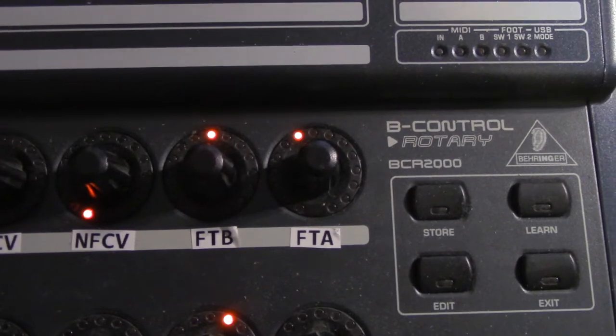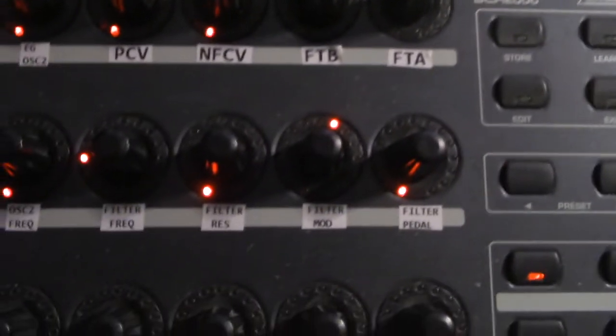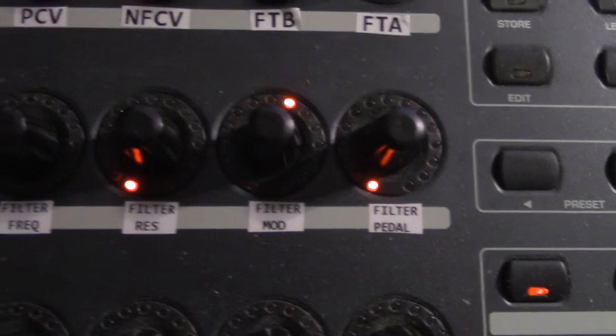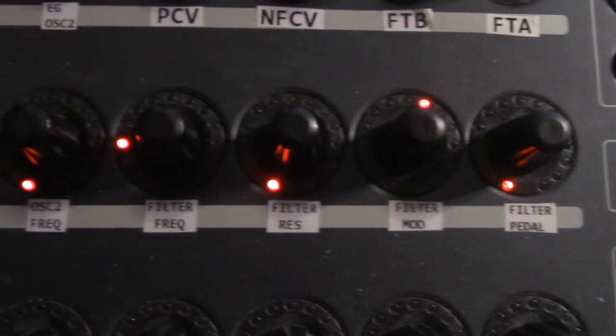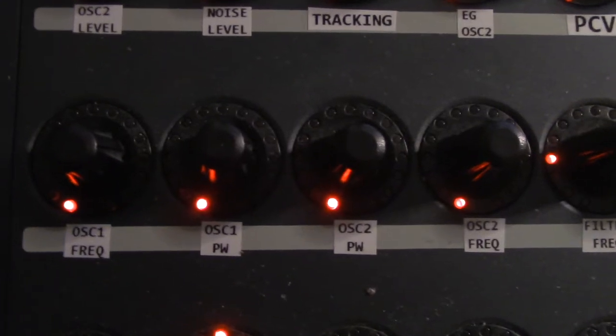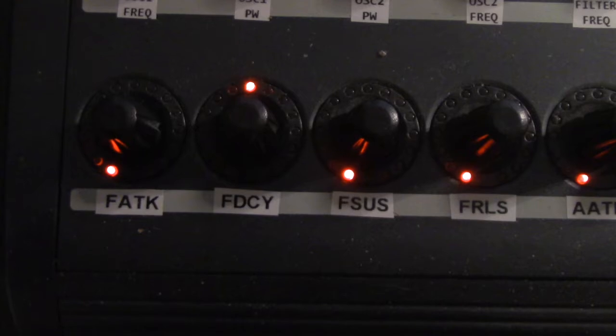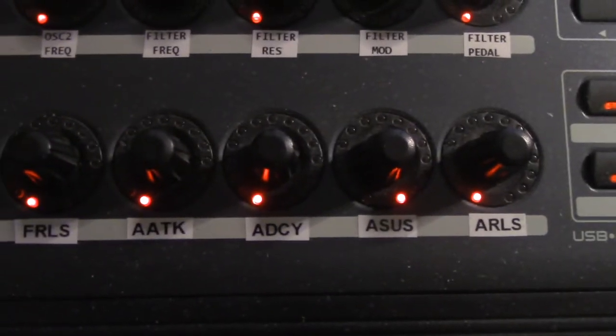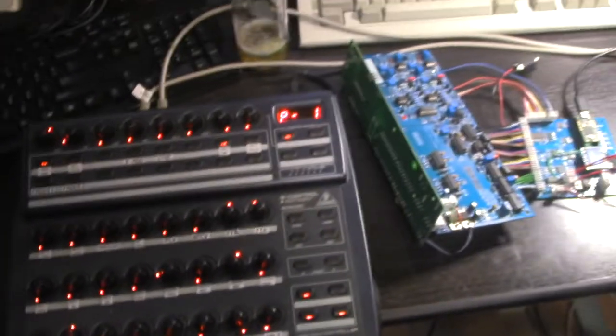FTB and FTA are the fine tune A and B. We have filter pedal, filter mod, filter resonance, frequency, oscillator 2 frequency, pulse width, oscillator 1 pulse width and frequency, and we have the filter ADSR and the amp ADSR. So those are the controls we have to play with.